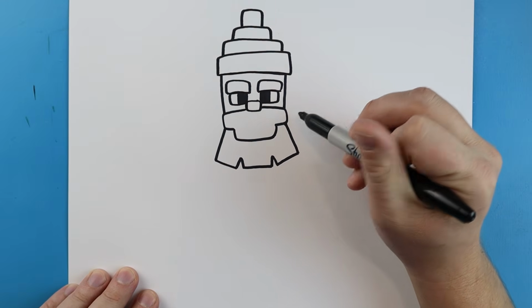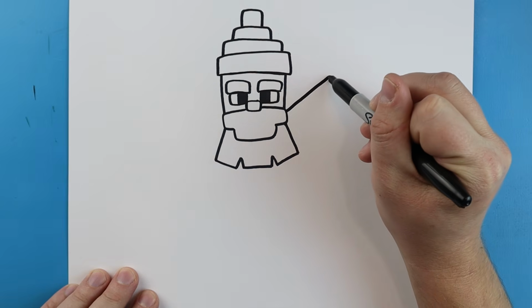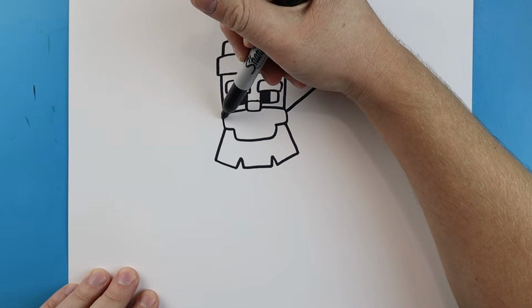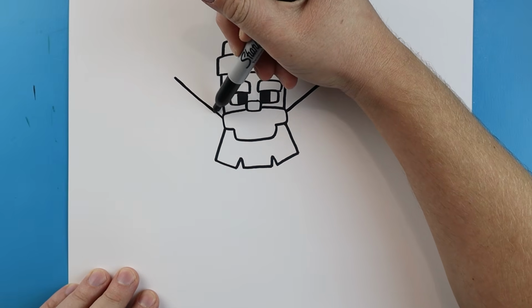Now starting here, let's make the arms. To do that, let's draw a line that comes out, and we'll do that on the other side as well. Nice long diagonal line.